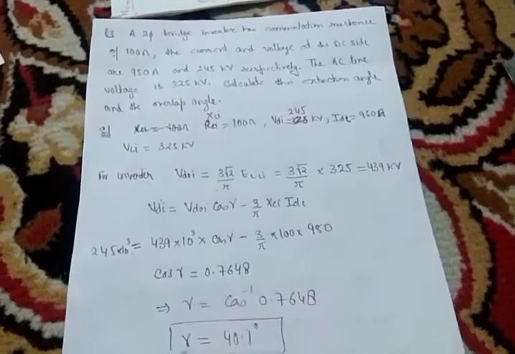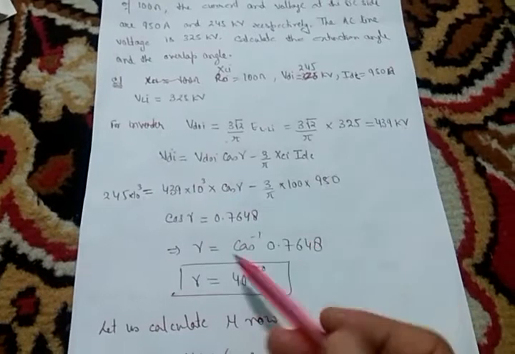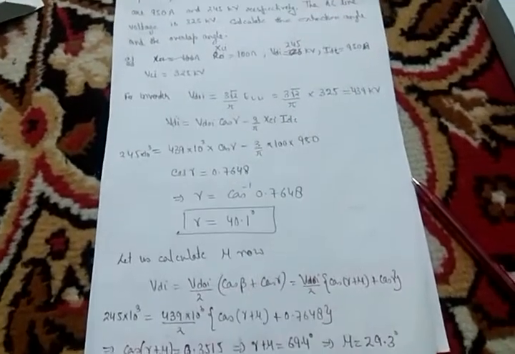So we are getting cos gamma equal to 0.7648 and gamma equal to 40.1 degrees. Okay, so this is the extinction angle gamma, which is equal to 40.1 degrees.